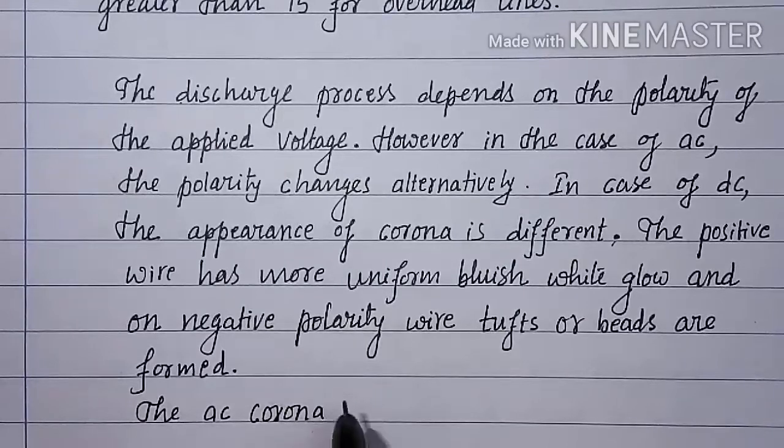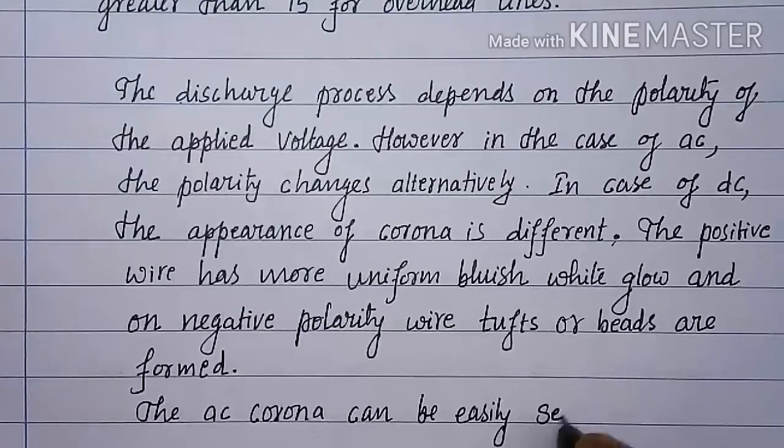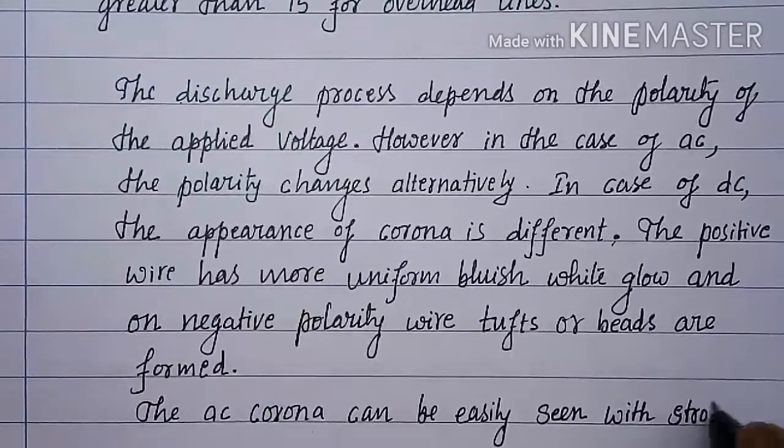The AC corona can be easily seen with a stroboscope.